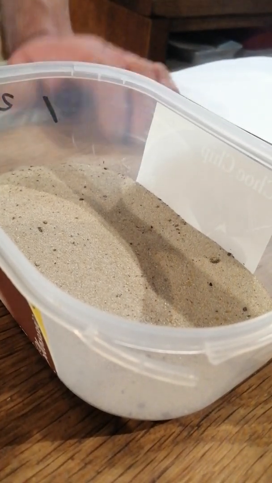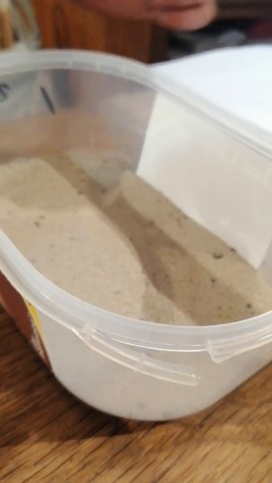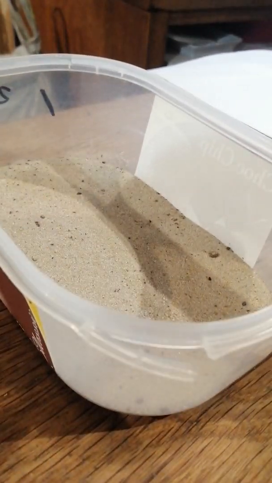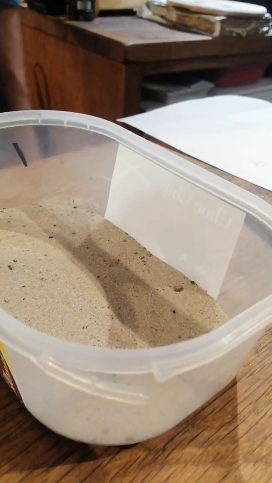So what I'm going to do is add some water, 10% of the weight of the sand in water, which isn't an awful lot of water, as you can see, and that's 10% for sample 1, and just see how it makes the sand behave.